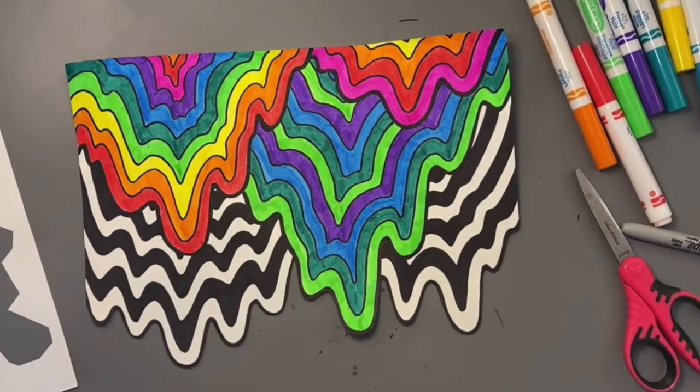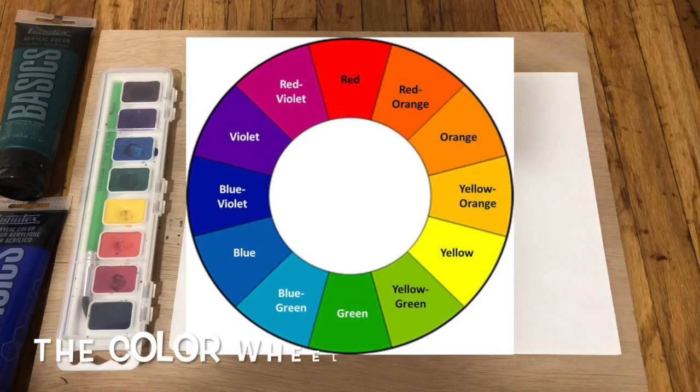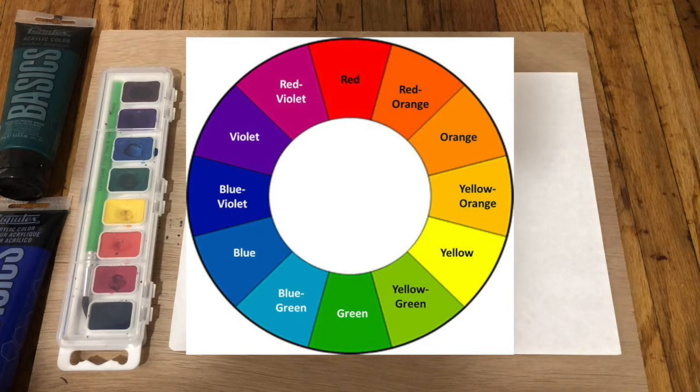So we're going to talk a little bit about color theory today in our project, and you're going to get the chance to look at the color wheel and decide how you want to mix your paint colors and incorporate those into your drips. Okay, so let's get started.